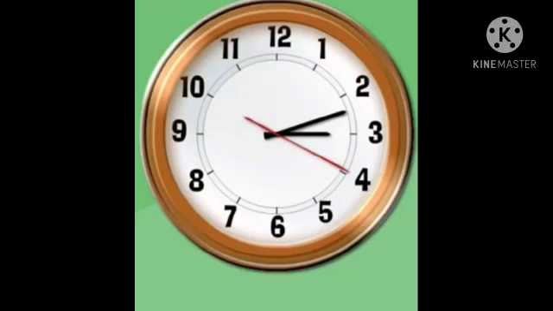Here, the clock face is divided into 12 equal units called hours, and 60 smaller equal units called minutes. So, we divide the 60 minutes into 12 groups of 5 minutes each.